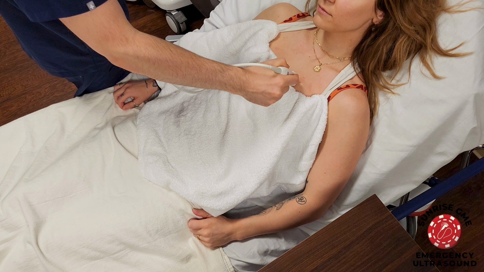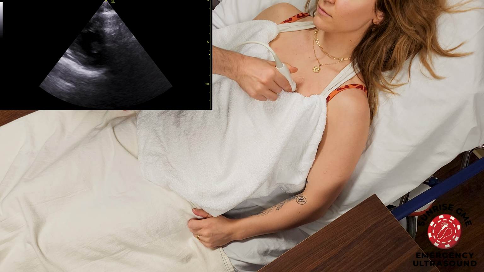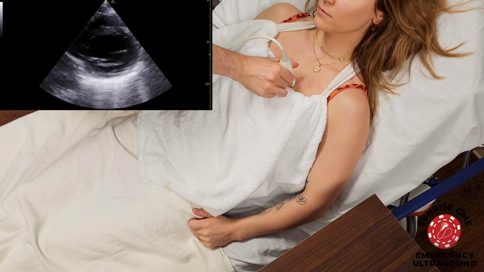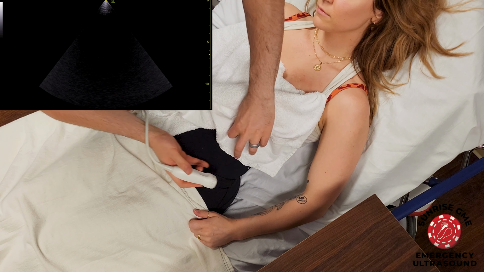When performing this ultrasound on female patients, you will need to adjust your probe movements to account for breast tissue and patient attire. Try to avoid exposing the patient any more than is absolutely necessary to obtain high-quality images.